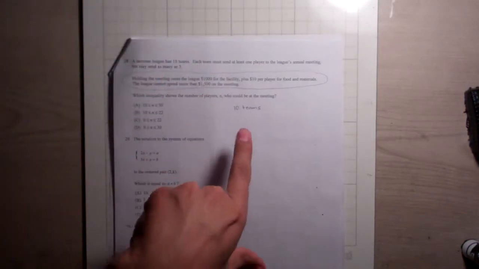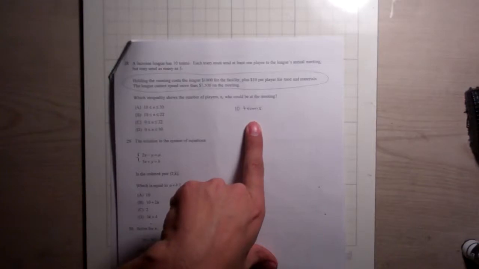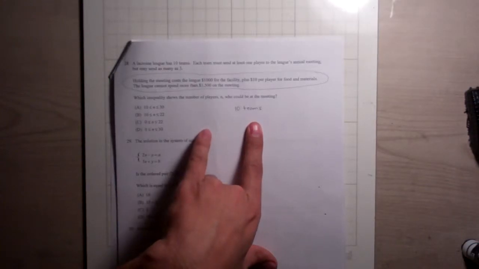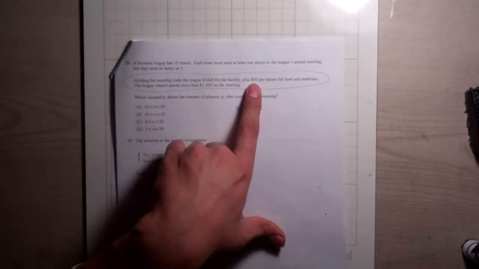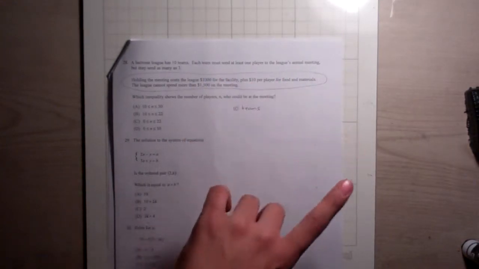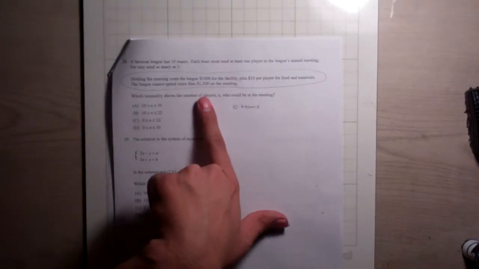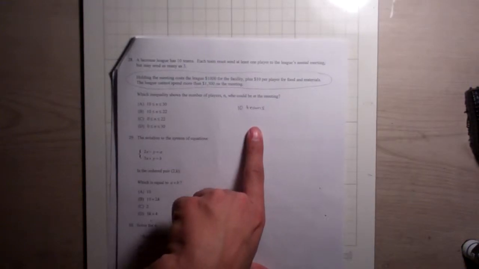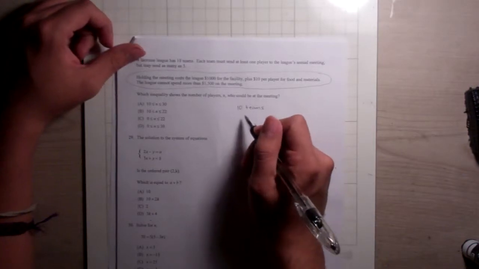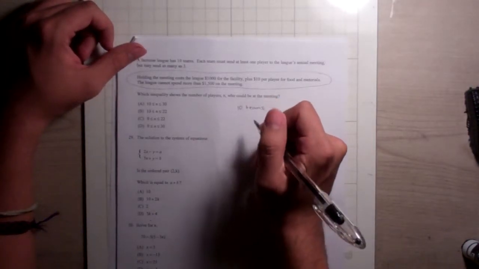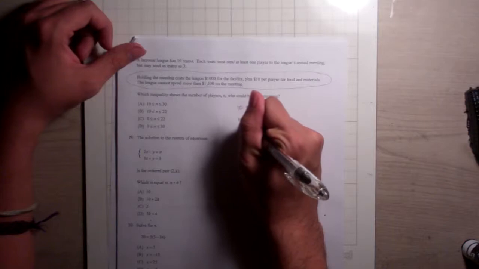But if we look at this, we said that there's 10 teams. If the question is how many players can go to the meeting, then we do not care about the facility costs. We don't care how many dollars per player is for food, right? That's not important. How much the league can spend, no more than $1,500 on the meeting. So if we look at that, we can see that here, so every team must send at least one player. Alright, so if every team sends about one player, that means the lowest number of 10 teams is going to be 10.